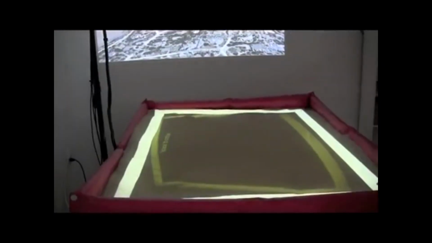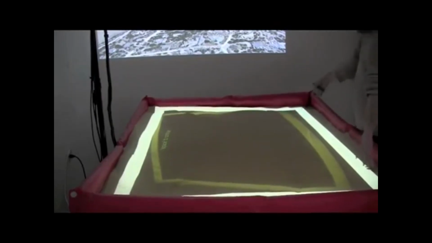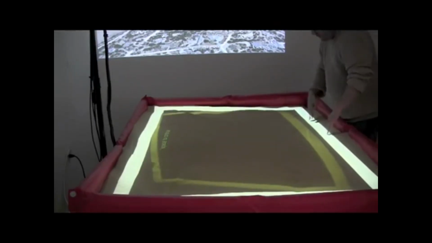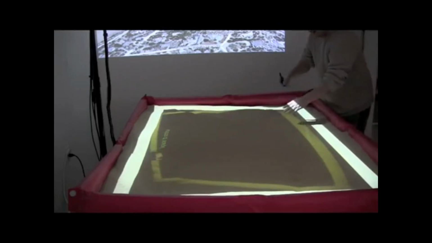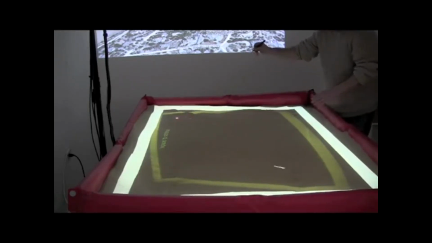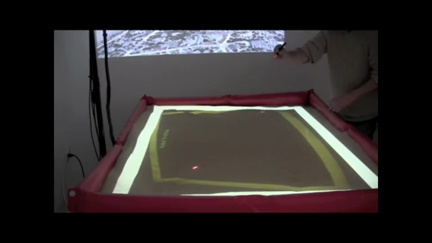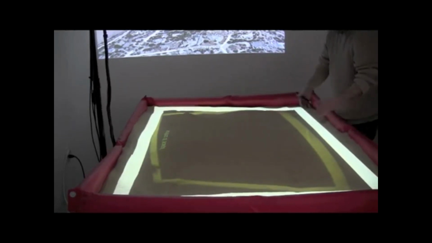Basically you're seeing the camera taking a picture of this table and reflecting these white borders back. I don't know if you can see my hands in here or the laser pointer. In the beginning you can see that, first of all, the camera is upside down, flipped, and it's a wide angle, so the image is a little bowed.